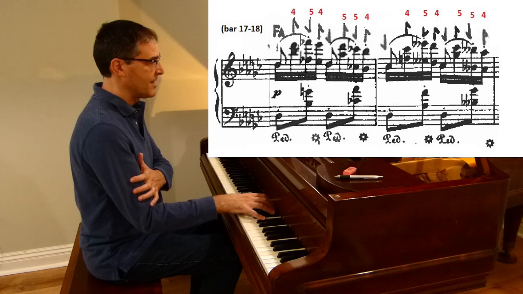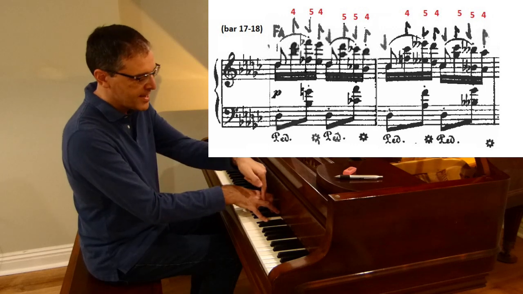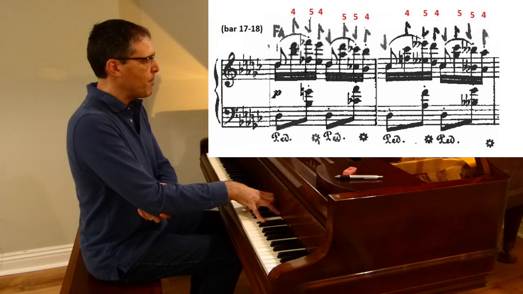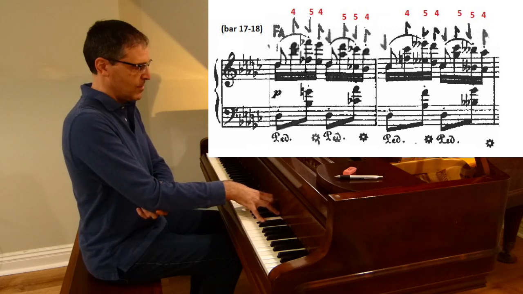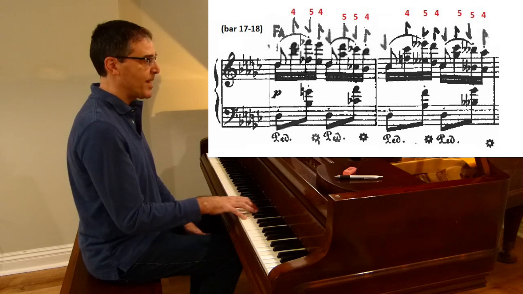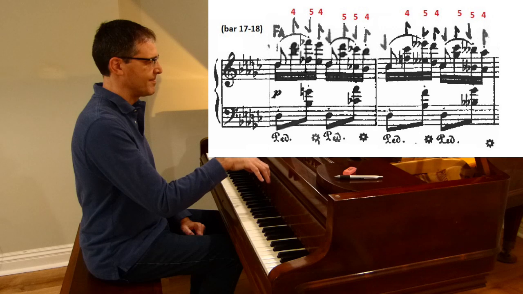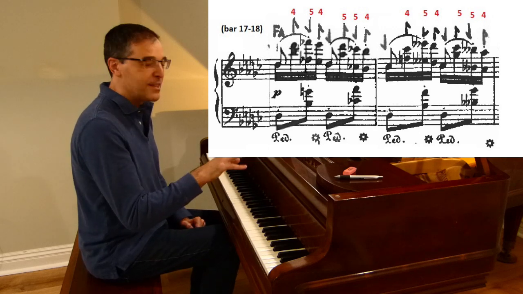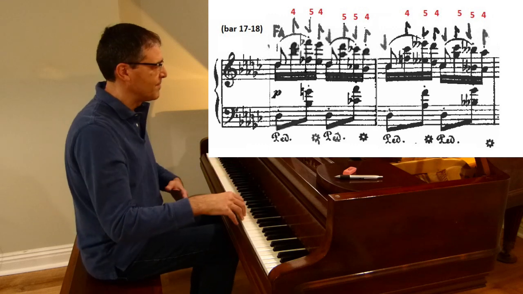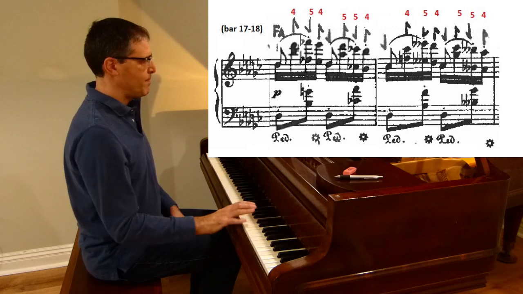I recharge it, and while recharging I use the energy of the lift of the elbow to strike my A and D. Now I am up again, I can get down with a drop, and then I recharge my arm, and while doing that I strike my B flat. Was it clear enough? I'll play it once again, exaggerating, hoping that it will be evident what I'm doing through the video. Lift, drop, lift.